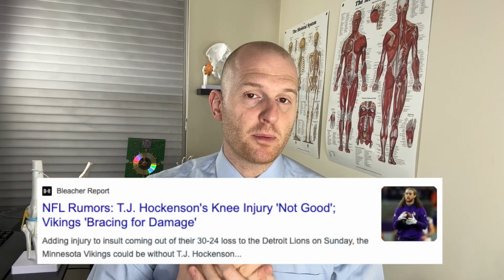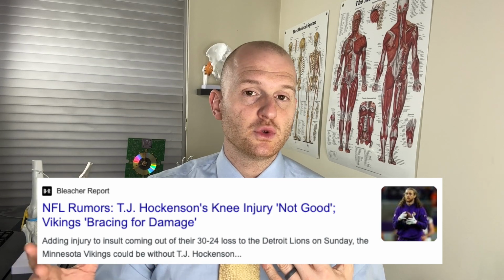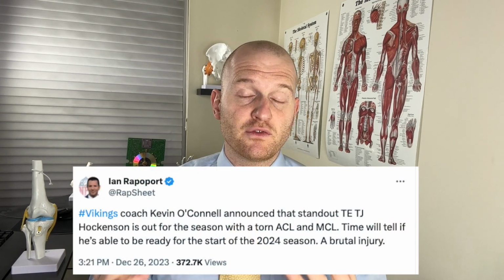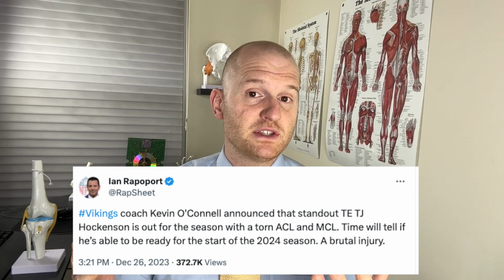TJ Hockenson of the Minnesota Vikings suffered a knee injury yesterday where he was hit by a defender in that knee area, and he was actually able to limp off of the field. However, at the time, there was some speculation that the Minnesota Vikings were preparing for the worst, that they were preparing for some sort of damage to come up in advanced imaging for that knee. It looks like, unfortunately, today that it is confirmed that he is dealing with an ACL and an MCL tear, and he is projected to miss the remainder of the season.